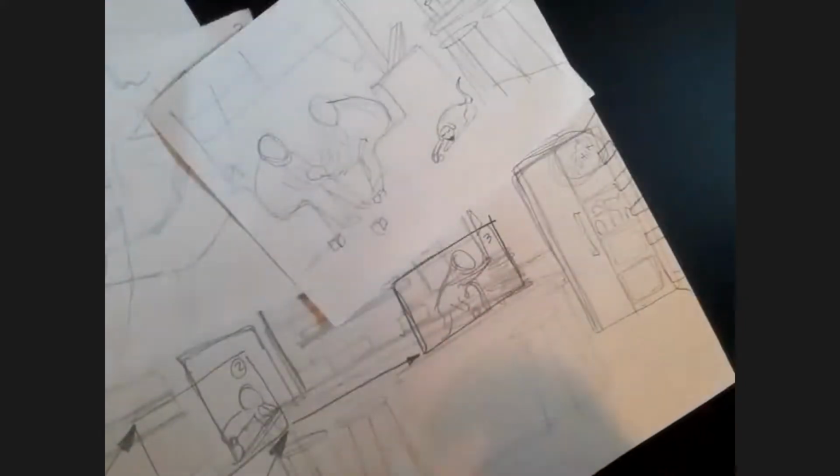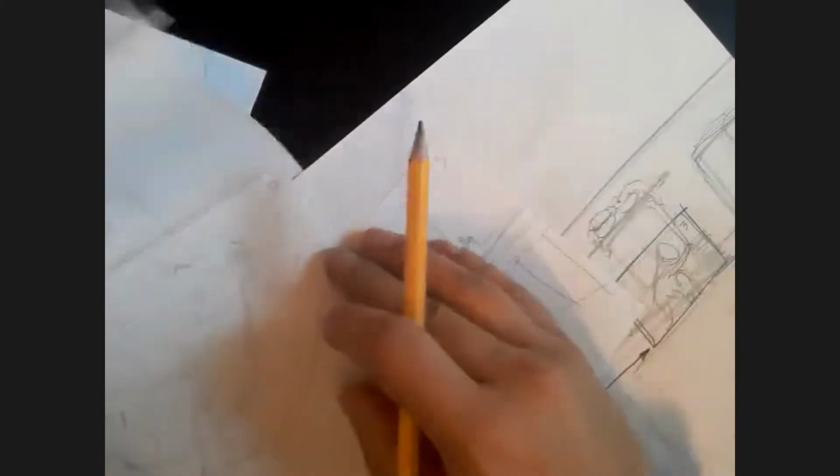Okay, so I have a lot of papers here. And remember, for those that are doing storyboards, to number your drawings on a corner so they're always organized, or you can always put them back in the right order.